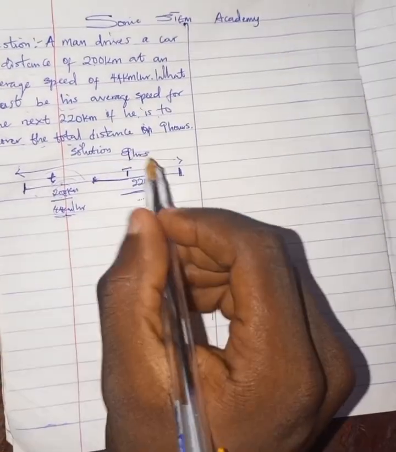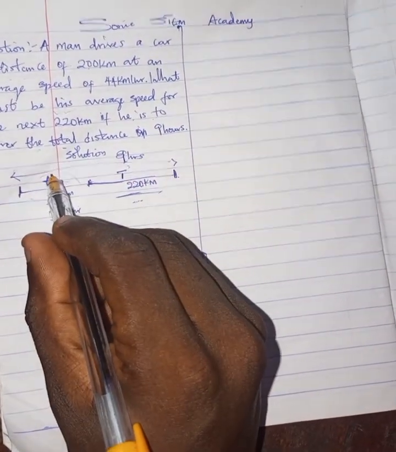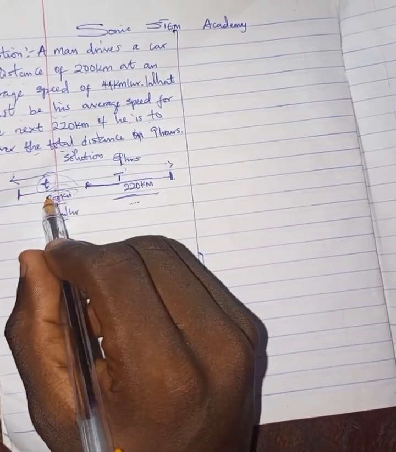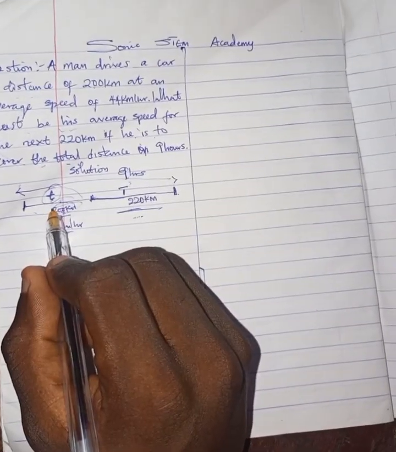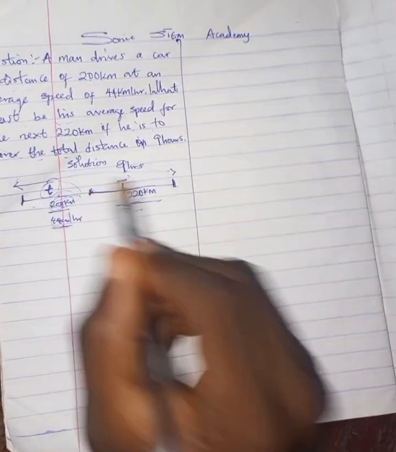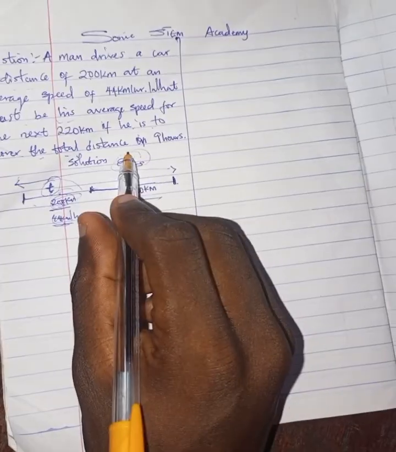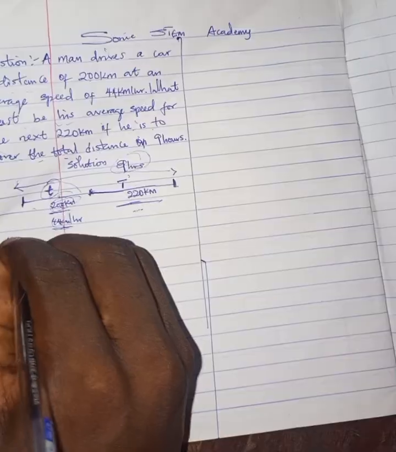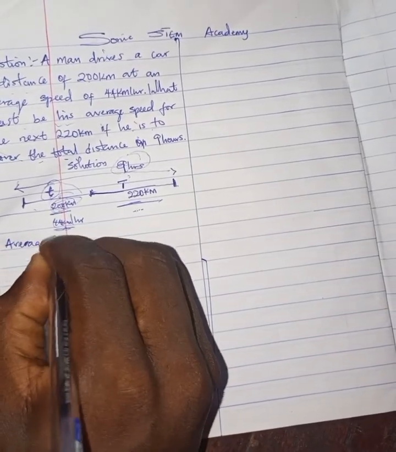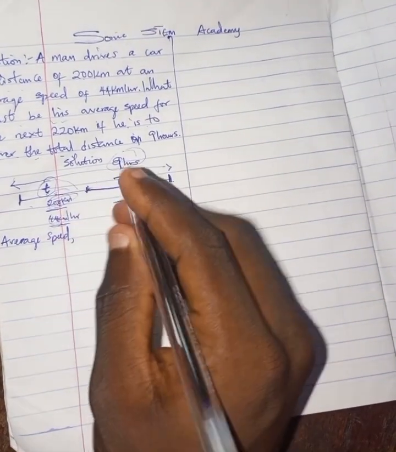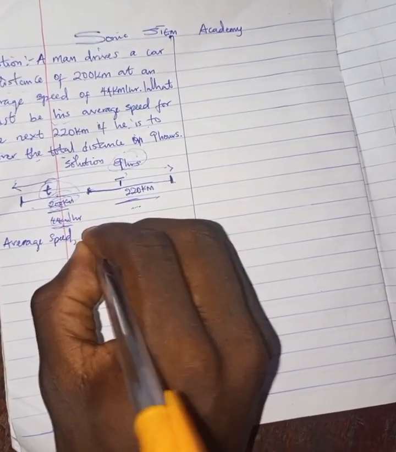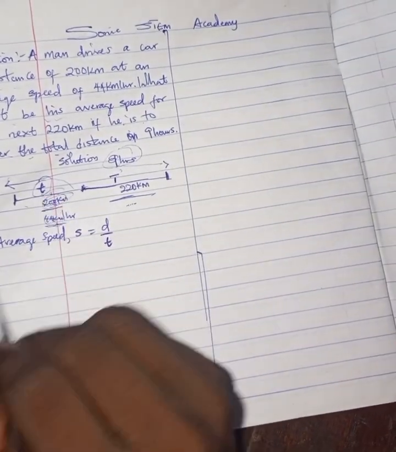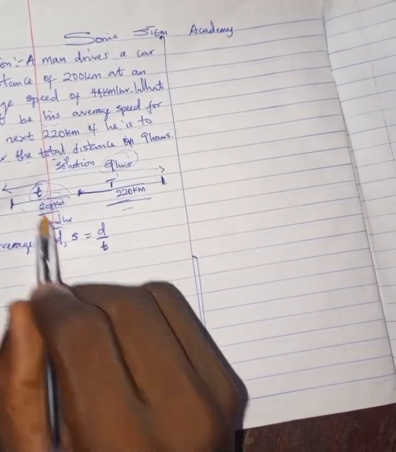Are we together? Now, I need to get the time the man used to drive from this point to this point. He covered 200 km for that. And also, I need to get the time he used to move from this point to the end point, since I am given my total distance already. Right? So, how do we get our average speed? We know that average speed, I will use S, is distance over time. For the man's first drive, he covered 200 km, which is my distance.